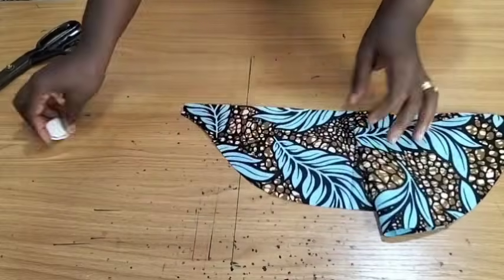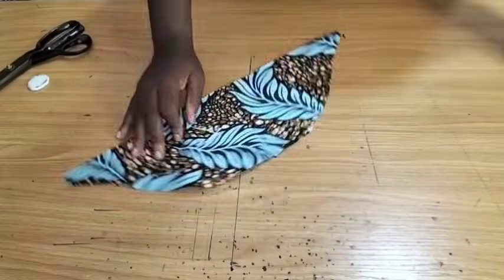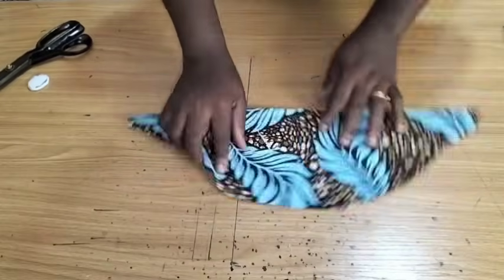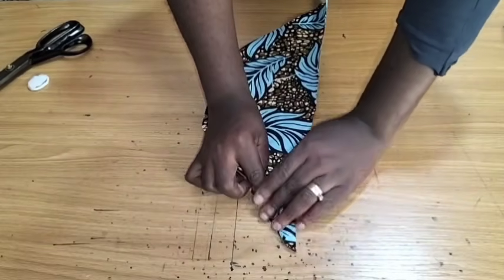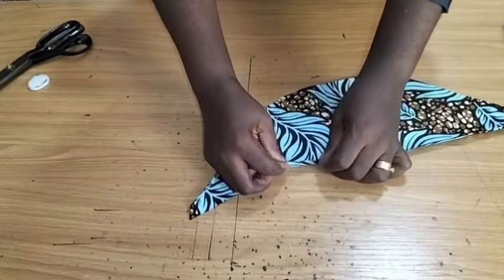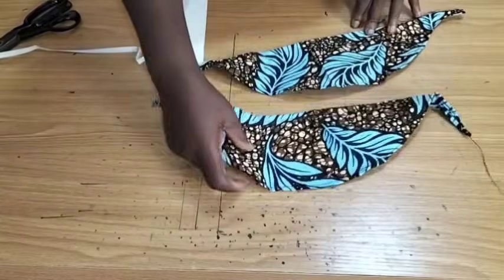So next I'm going to mark the wrong sides. Then we are going to create the elastic casing for the down part and also make a gathered part. So we are going to fold and gather. You use your gather stitches on the other part.